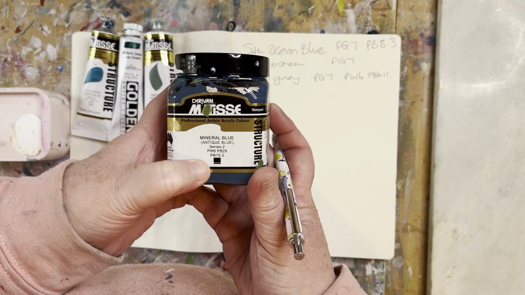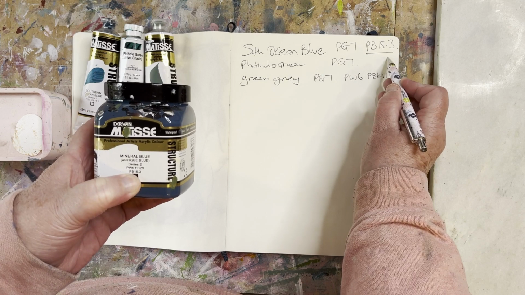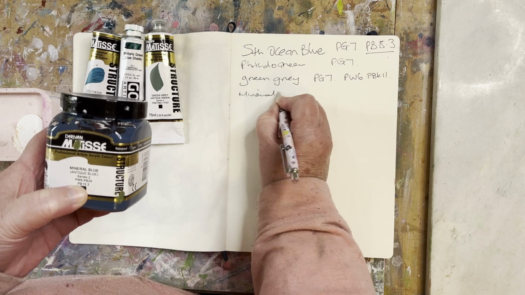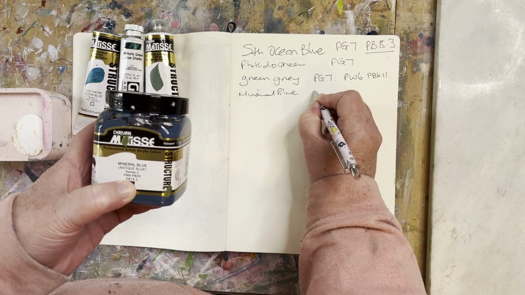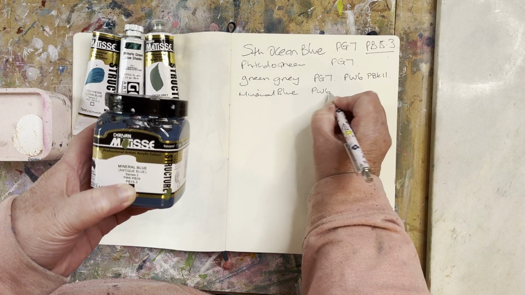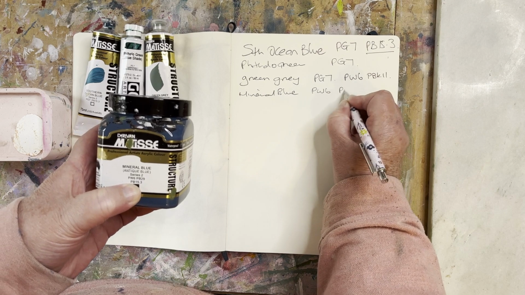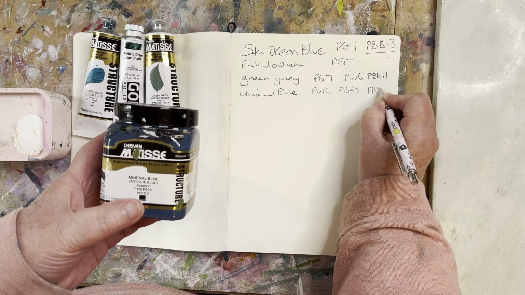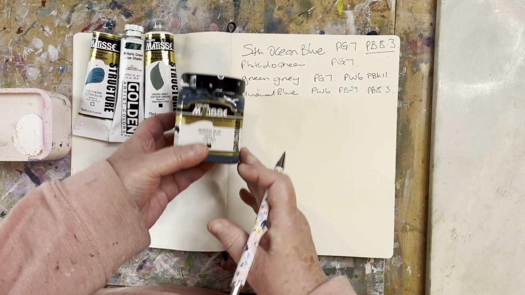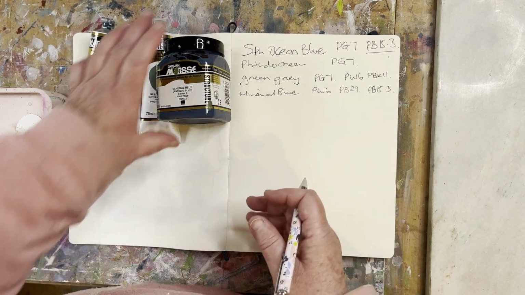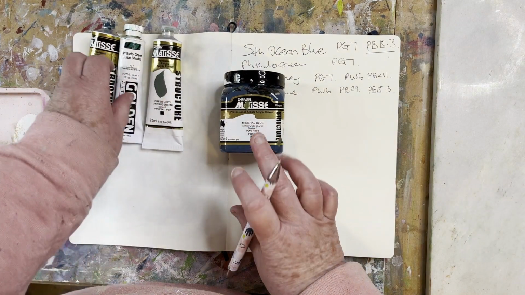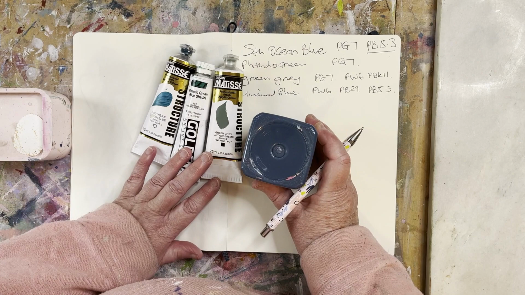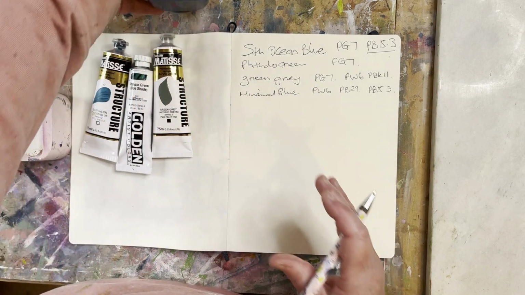Other colors that I have, now going into this other pigment, is mineral blue. It has titanium white, PB29 and PB15:3. So we've got a nice dark in with our greeny blues.